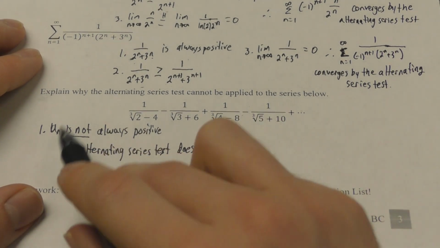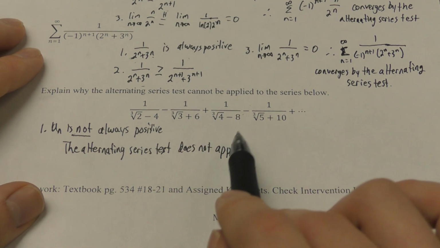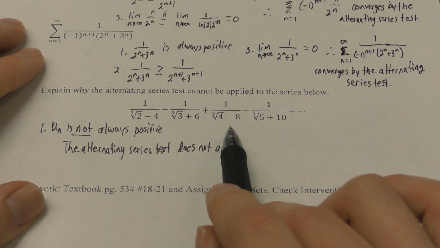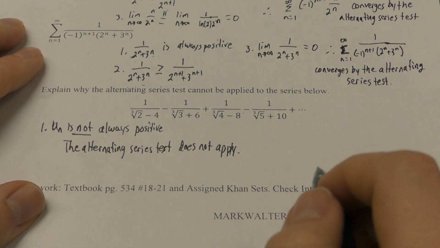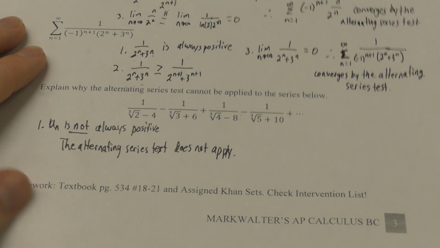That is actually, in terms of the AP exam, something they often will throw: are all the terms actually positive if you go in and look at them? So be on the lookout for that. And then also checking to make sure that the limit goes to 0 is good.